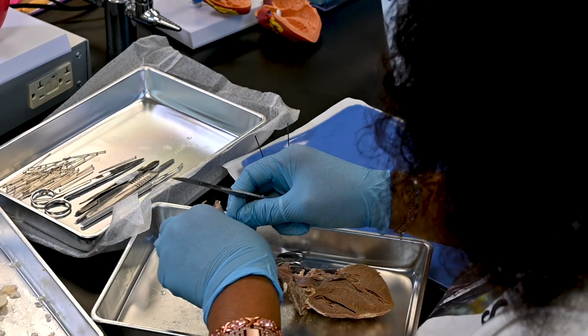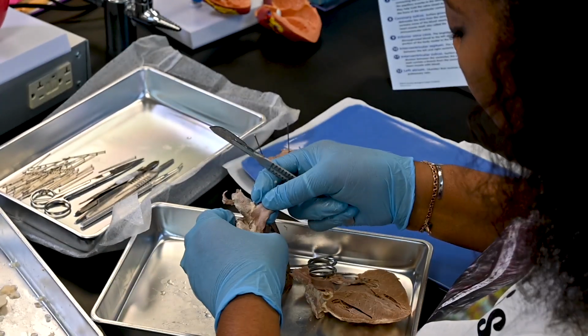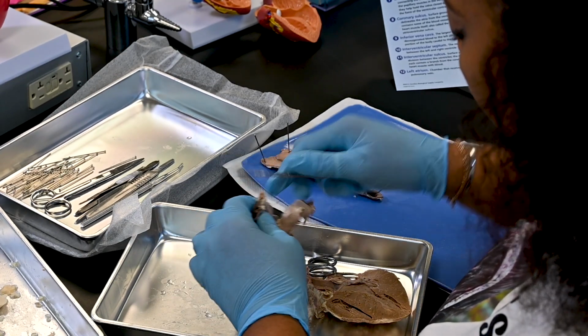So here you can see the pulmonary trunk.